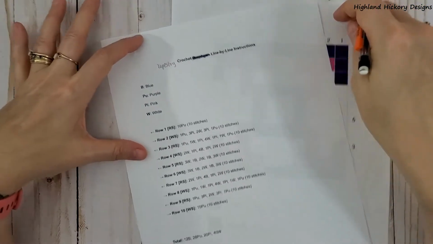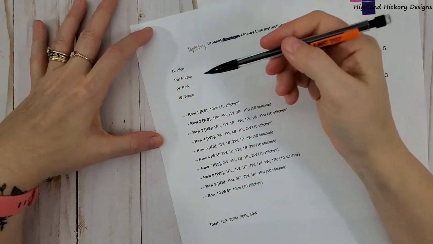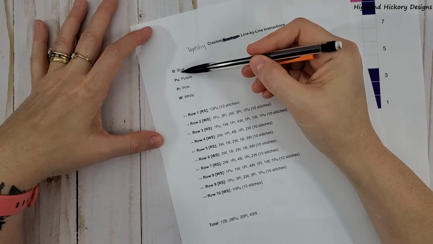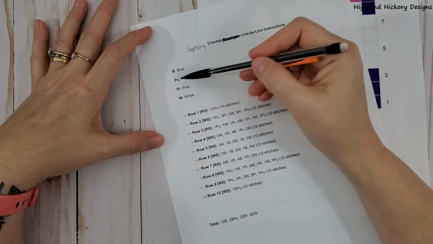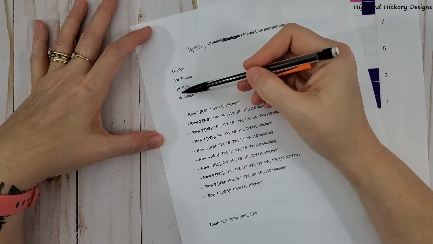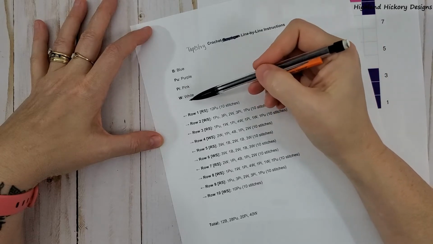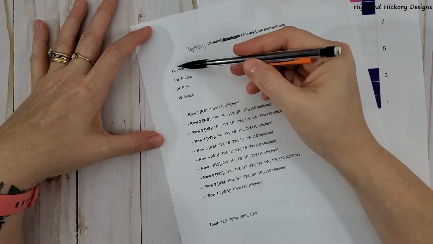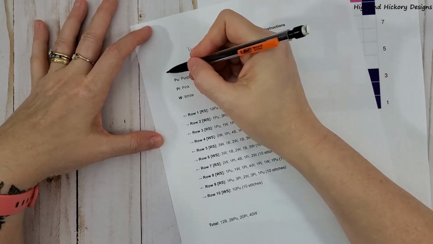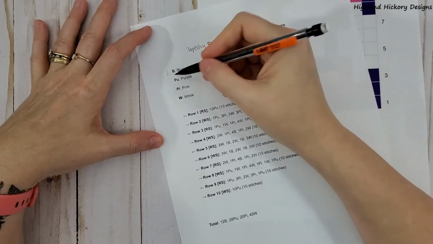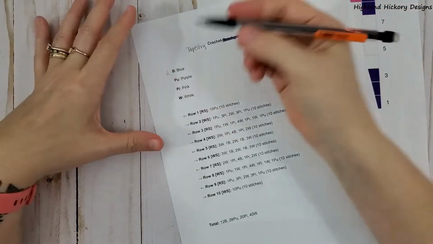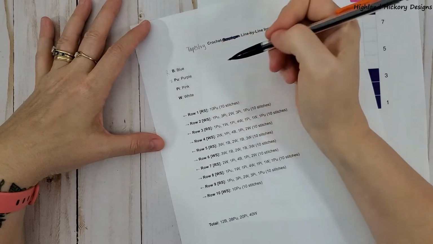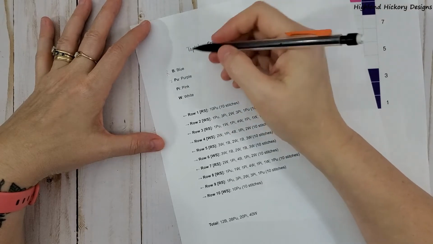So in this example, the B stands for blue. That would be a blue square. PU stands for purple, PI is pink, W is white. Now what could also happen in these instructions is it could be a random letter. For instance, R could indicate blue, Z could be purple. You know, it really doesn't matter. I just wanted to let you know that sometimes they could be different.